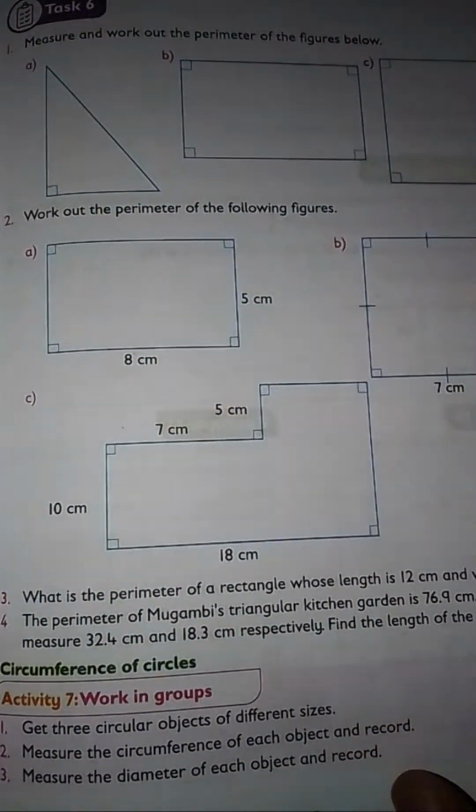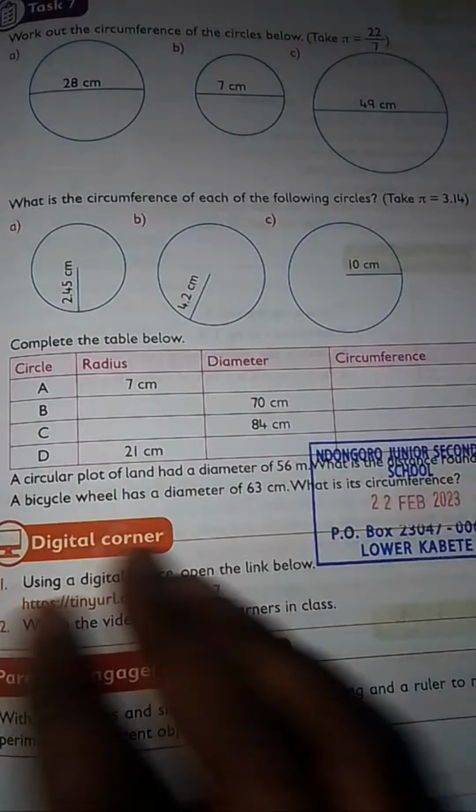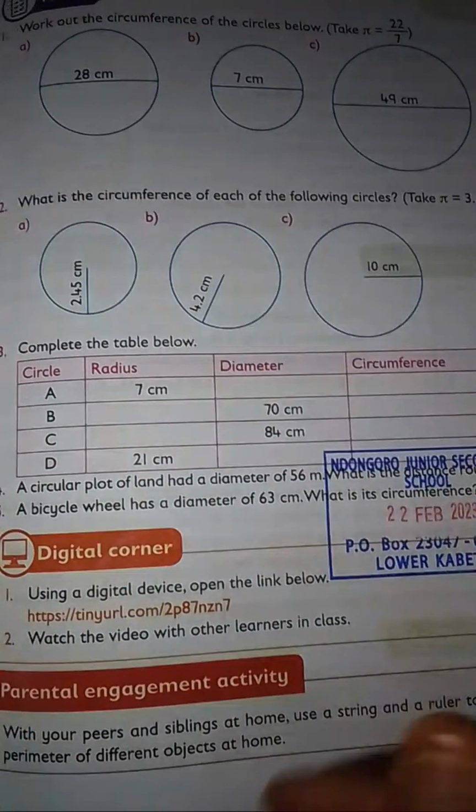So that is how we attend to those perimeters.